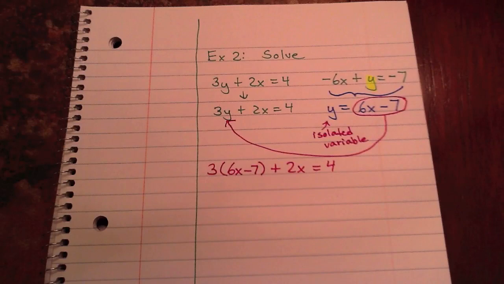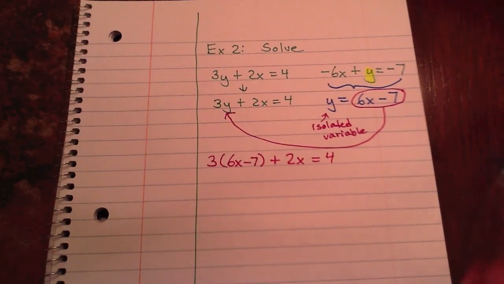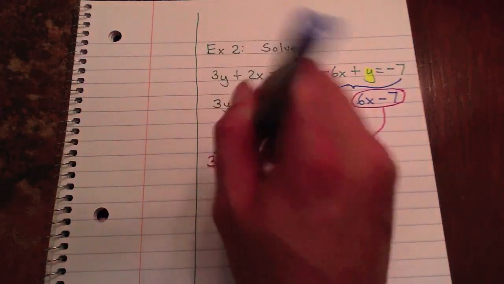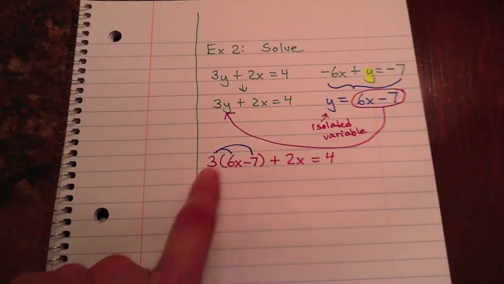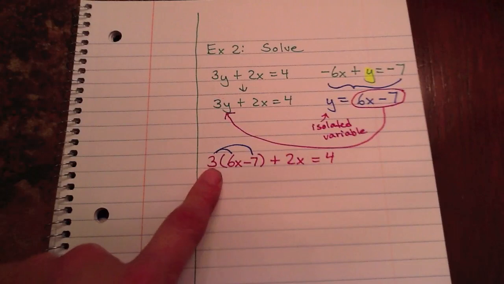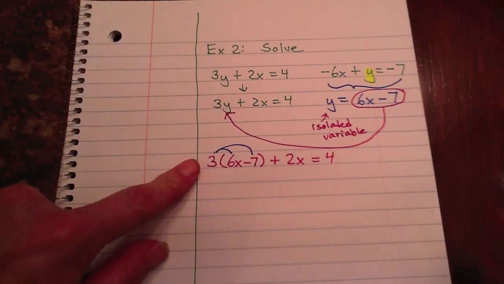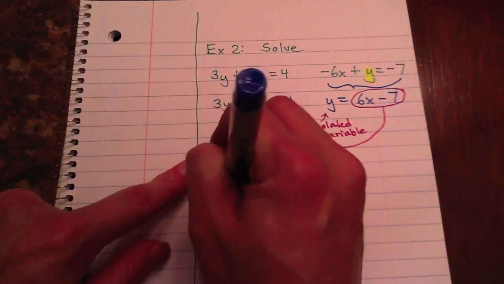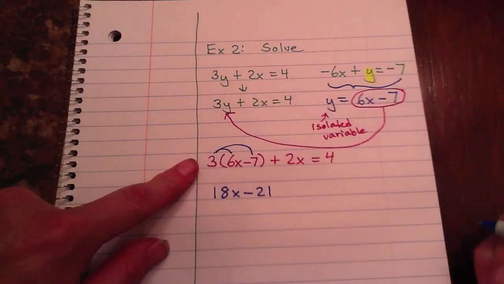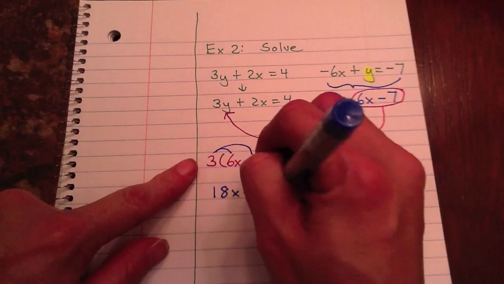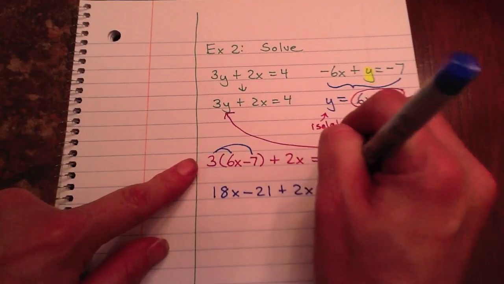And now we're actually going to practice distributing. You saw it in those few practices that we didn't solve. So remember, 3 gets distributed to each term. It's a positive 3. I don't have to worry about a negative there, but I do have a negative there. I end up with 18x subtracting 21 plus 2x equals 4.